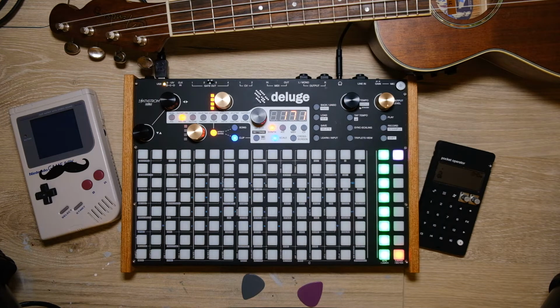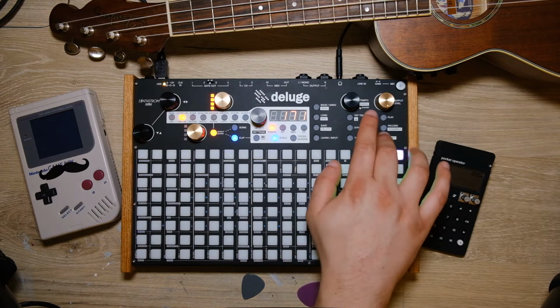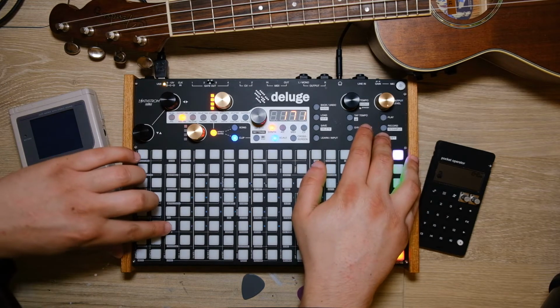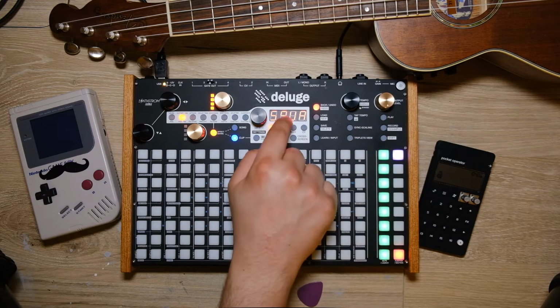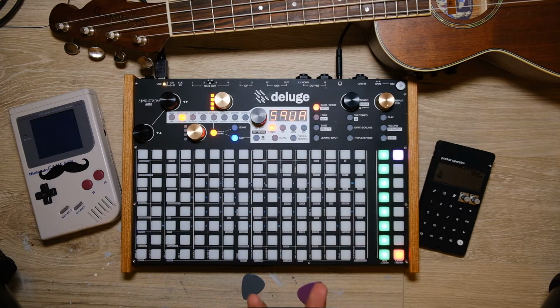Good news, the Deluge defaults to a square wave when you make a new synth, so that's the first step taken care of. But just to show you what I mean, I'm going to hold the Shift button and press Type for the oscillator, and you can see up here it says square. We can leave the oscillator settings alone after that.